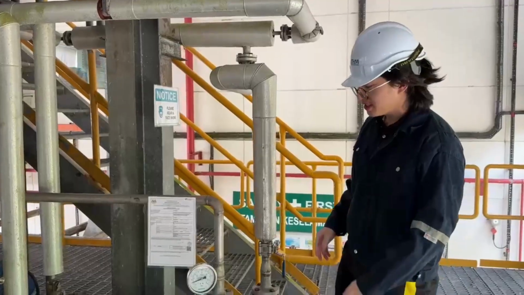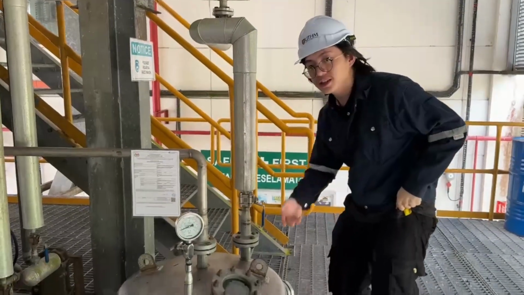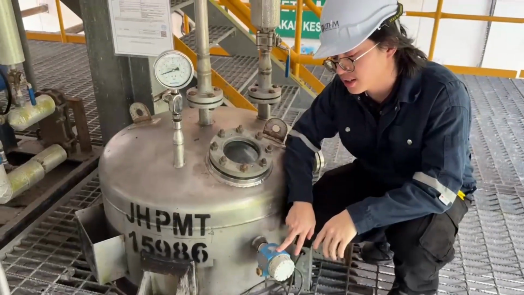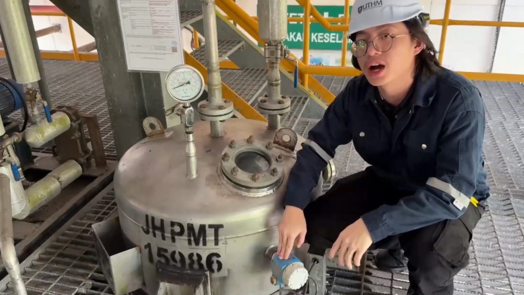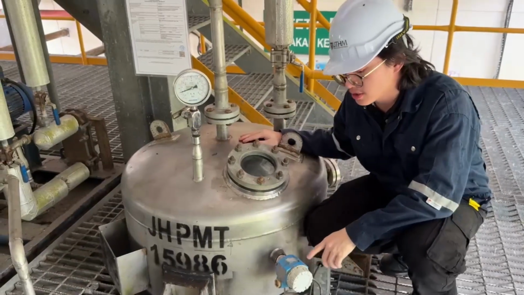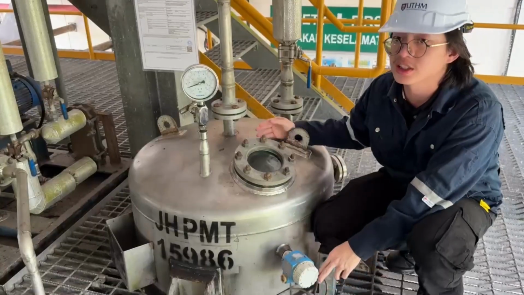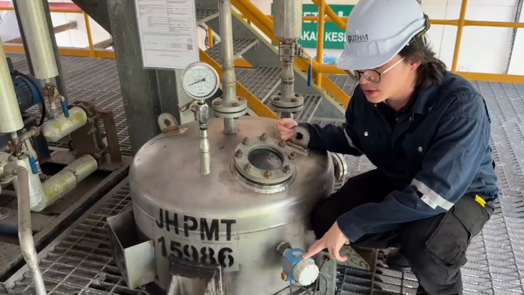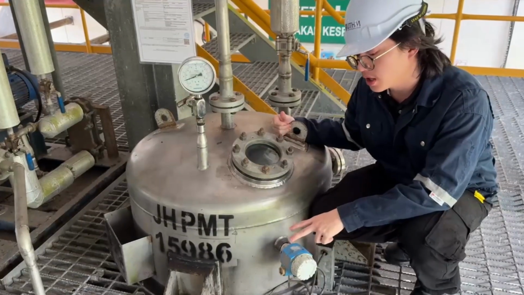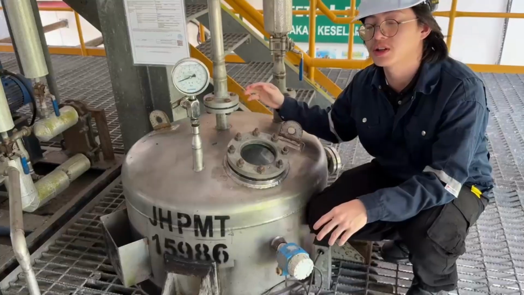Okay. So this is VE206. The blue thing here is the level transmitter for high level for the vessel. So this transmitter transmits electric signal to the control room continuously so that it can display the amount of liquid or oil inside the vessel.